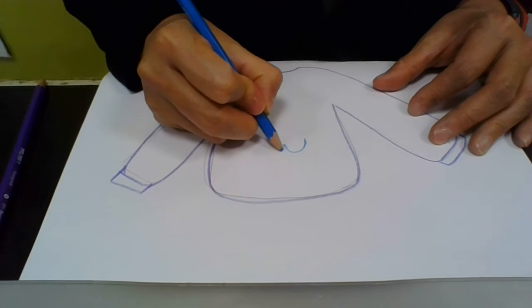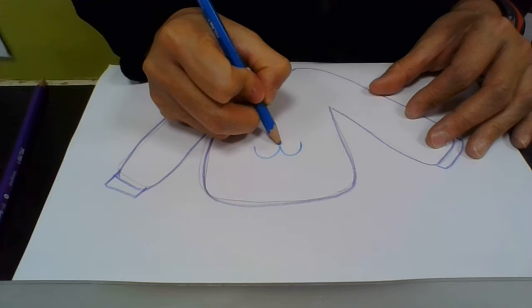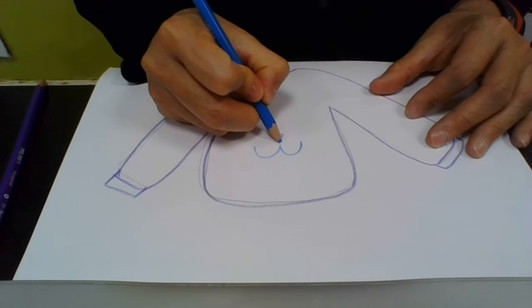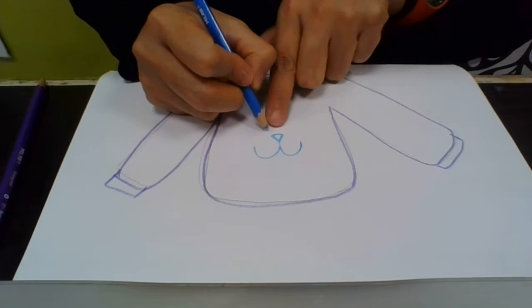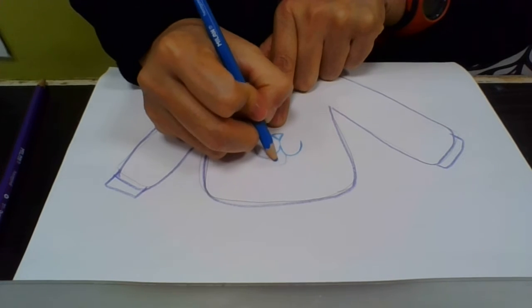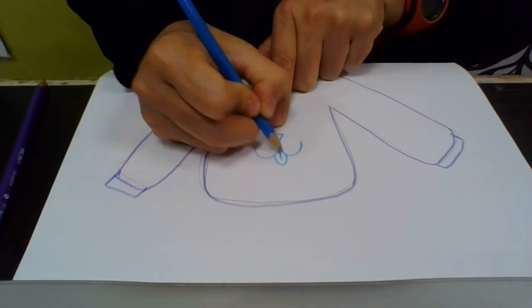How I draw my puppy is basically, it looks like if I'm making a W, and then I go up and then I make an upside down triangle. That would be the nose, right? And then a puppy likes to stick out his tongue, so I'm going to put the puppy tongue right there.